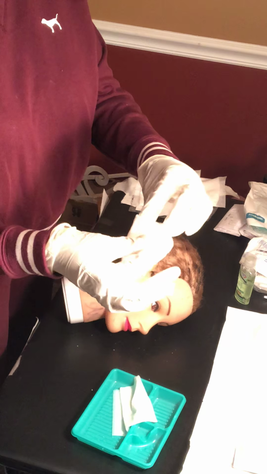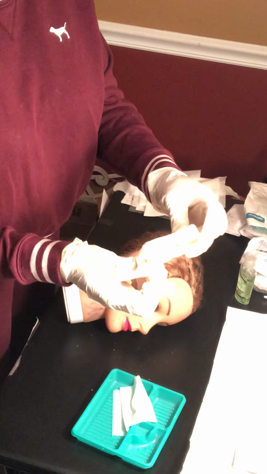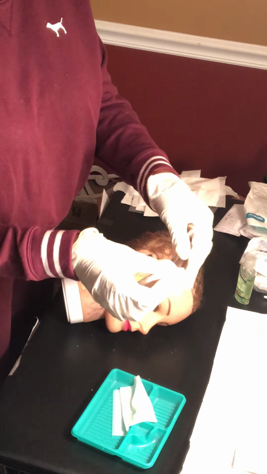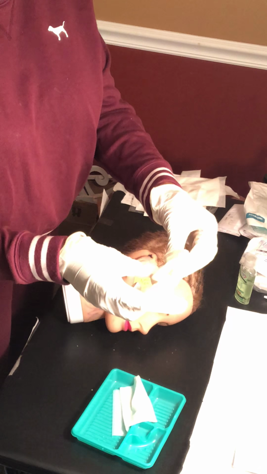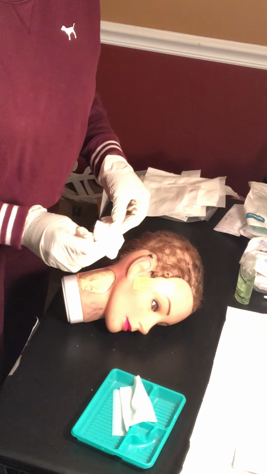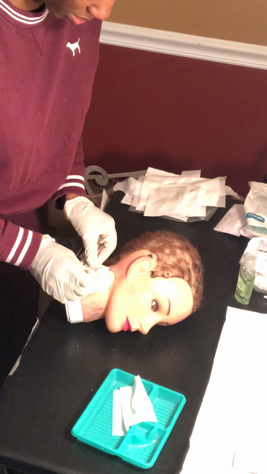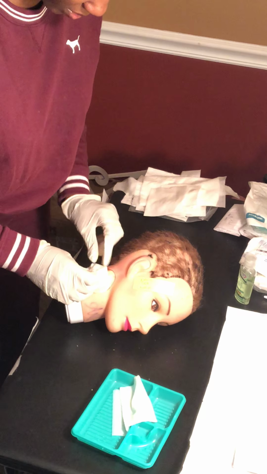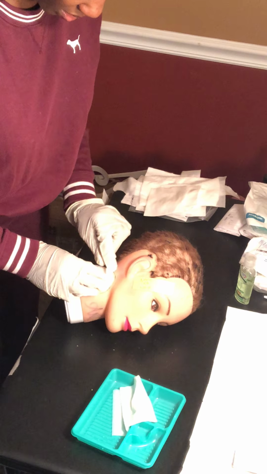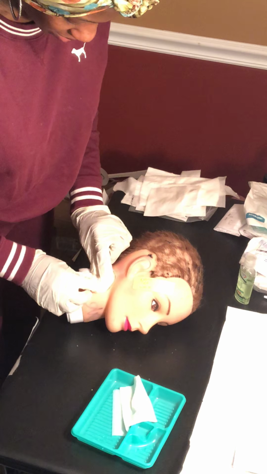So when you initially get in there, you want to make sure it doesn't go beyond the borders of the wound, because if it does, you're in trouble. So I got it kind of small there. And then I'll sit it in there. Make sure it doesn't go over any of the borders. And then put it in there gently.